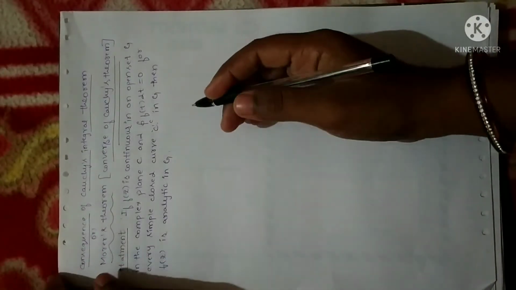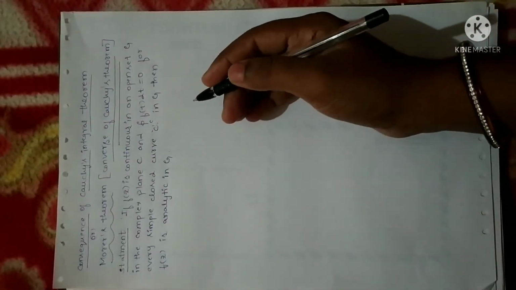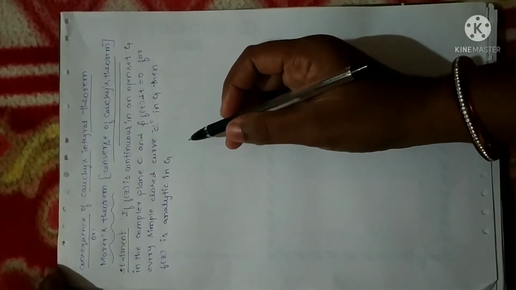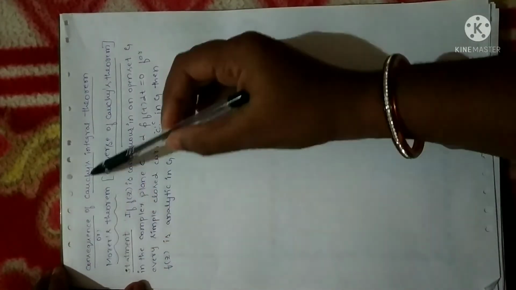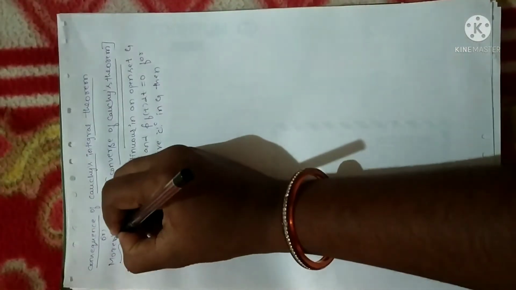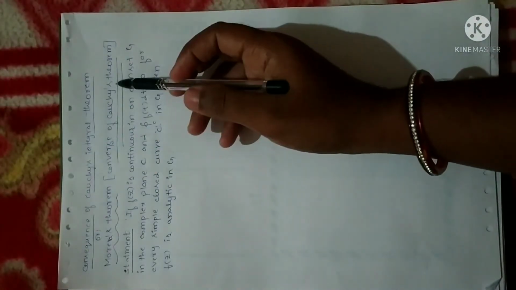Hello everyone. So in the previous session we have solved the problems on Cauchy's integral theorem and Cauchy's theorem. So let me continue the theorem with the same lesson. So here is a theorem, a consequence of Cauchy's integral theorem. One more name is Morera's theorem. Fine, so one and the same, and one more name is converse of Cauchy's theorem.